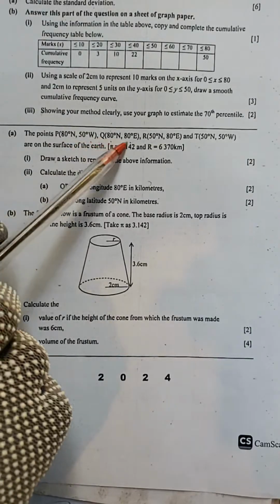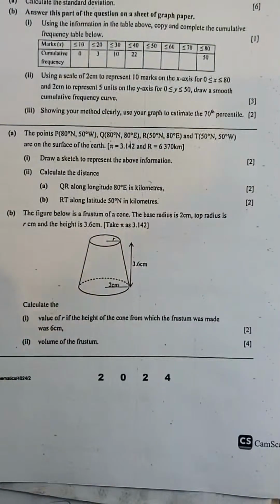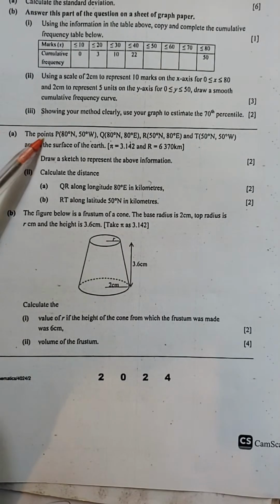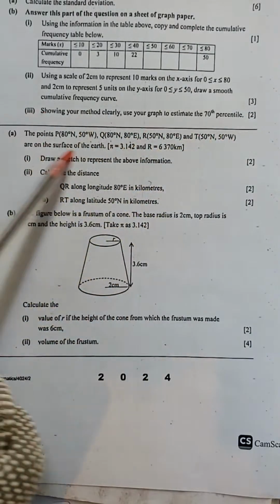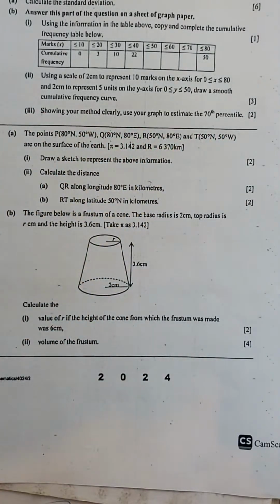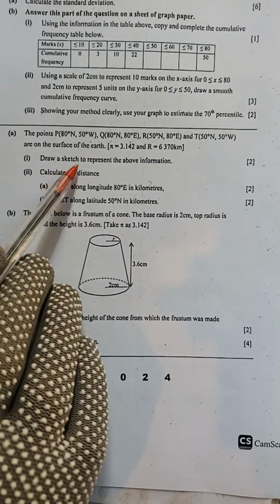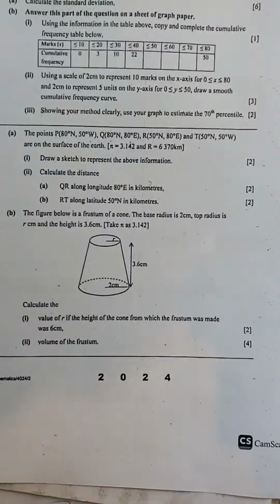Q is this, R this, and T. So this is what we are given. So what do you do to sketch provided these points here? The very first thing we are asked is to draw a sketch to represent the above information.